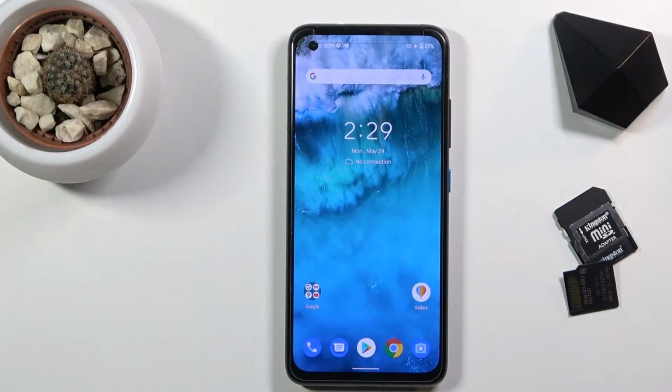Welcome, in front of me is a Zenfone 8, and today I will show you how to enable and set up the Do Not Disturb mode.